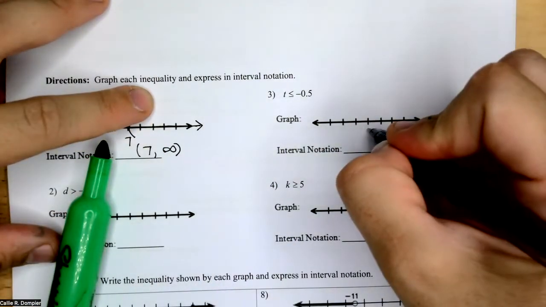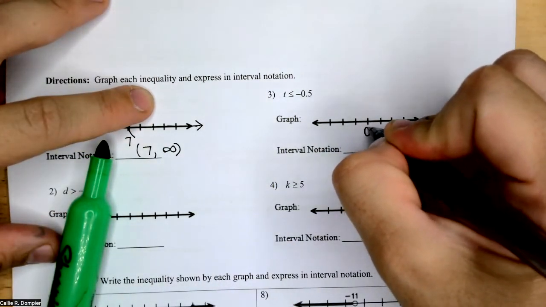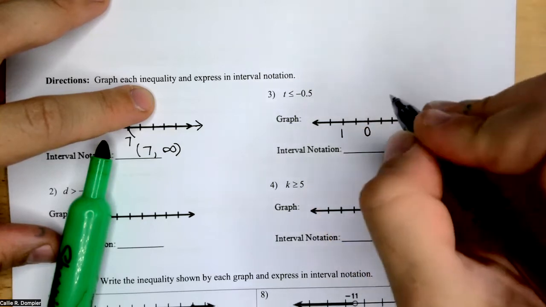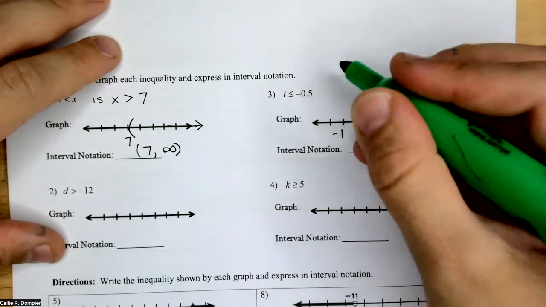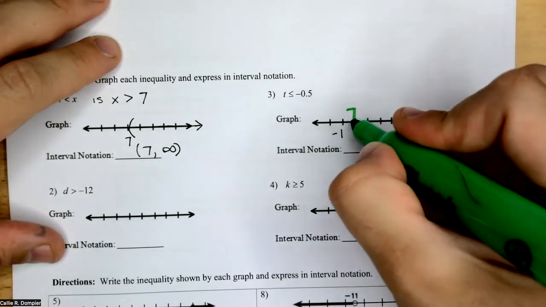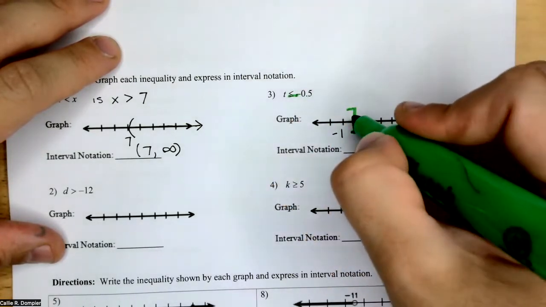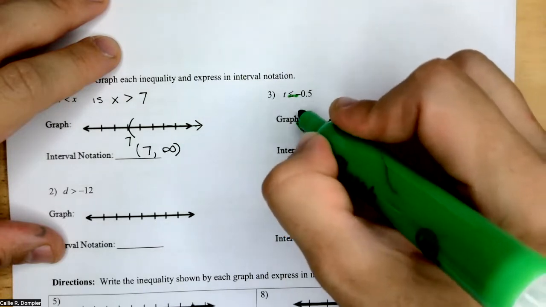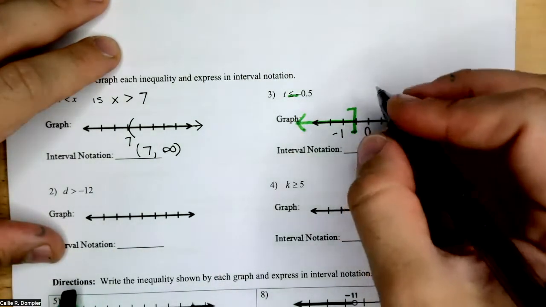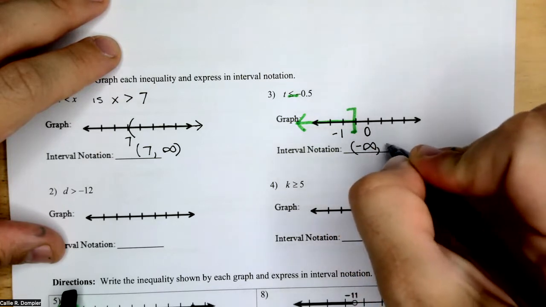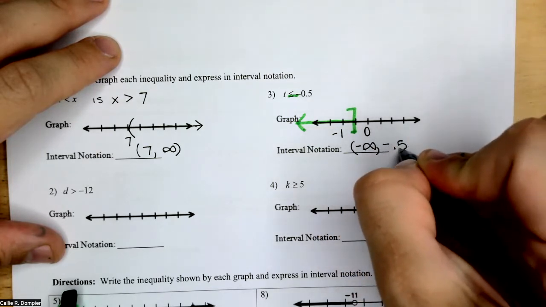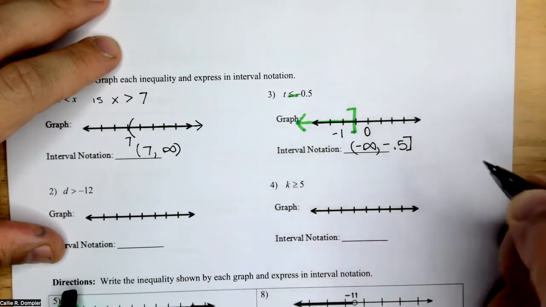Negative 0.5 is going to be, well, it's up to you. If this is 0 and this is negative 1, negative 0.5 is going to be right between those two. Because of that equal sign, I'm going to make it a bracket and go this way. So my interval notation is negative infinity to negative 0.5 bracket.